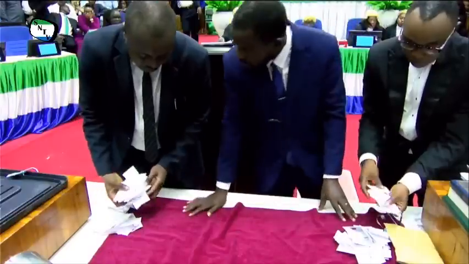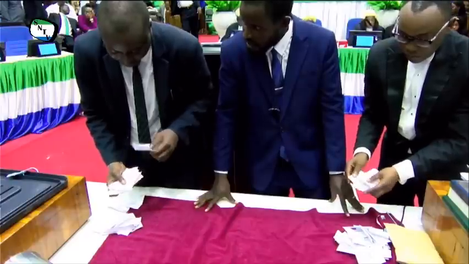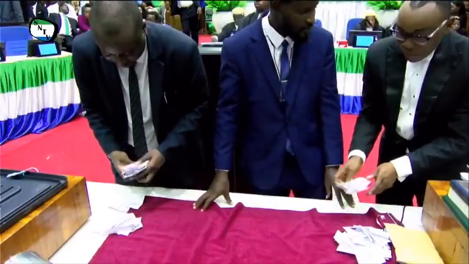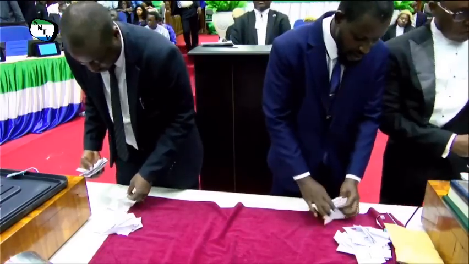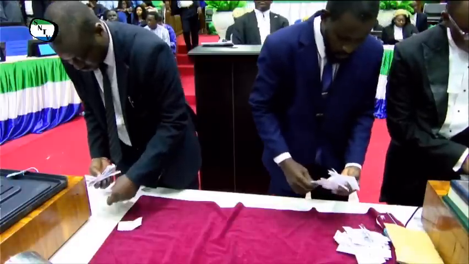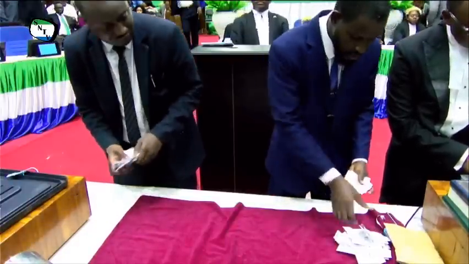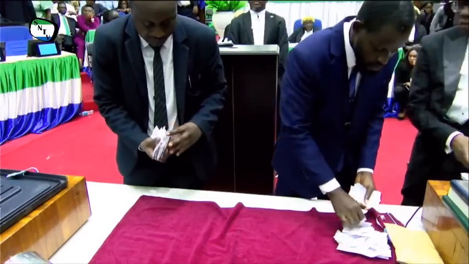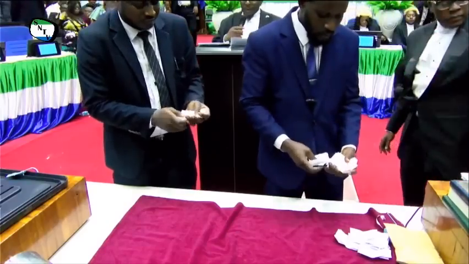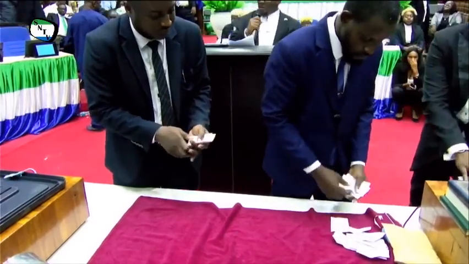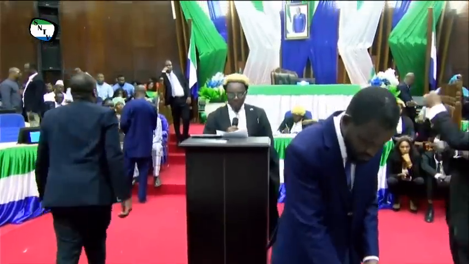Okay, Ibrahim Samura, the second voting has ended, and they are now doing the sorting to know exactly what the figures are going to be. We are all on tenterhooks, waiting to know what the results are going to be. It's really very interesting here today at the Chambers of Parliament as we are seeing the commencement of the 6th Parliament, which I think the result is about to be announced.